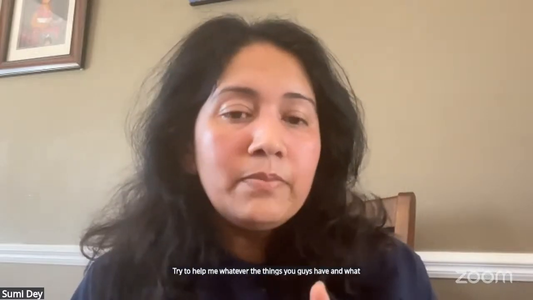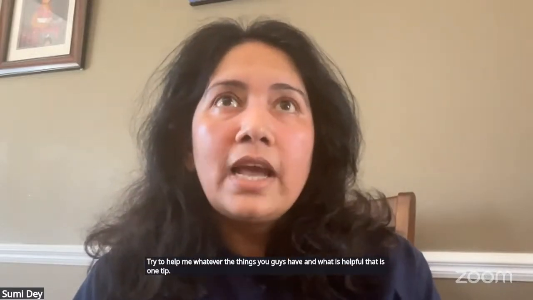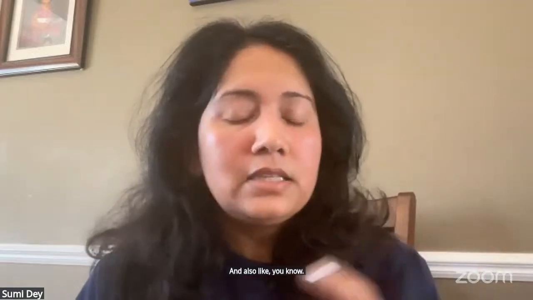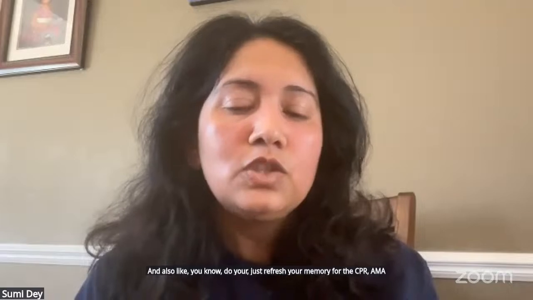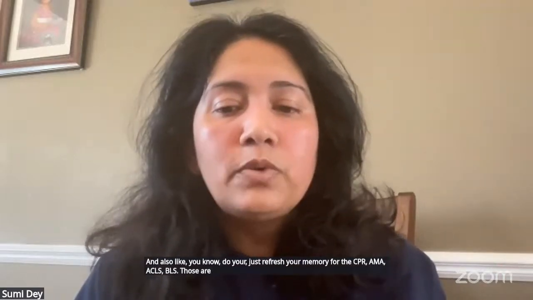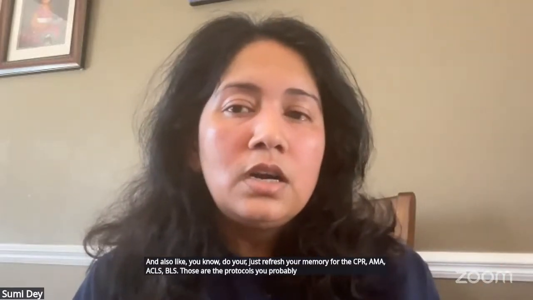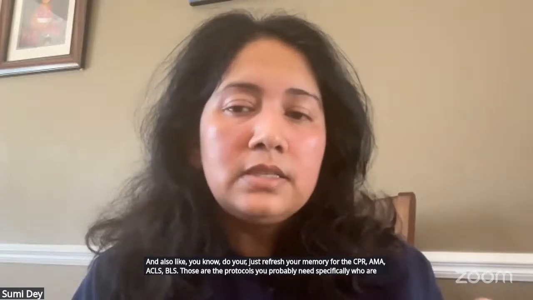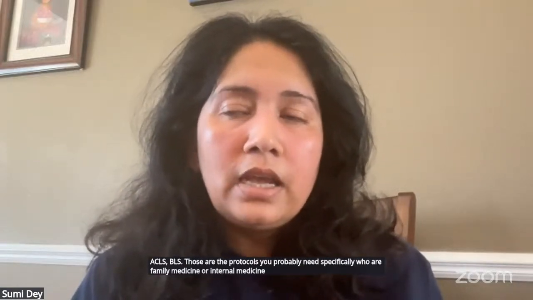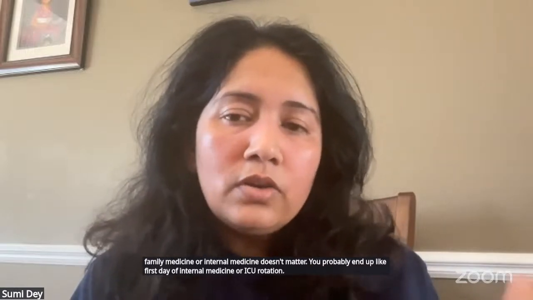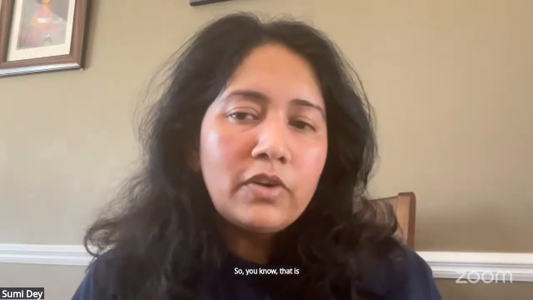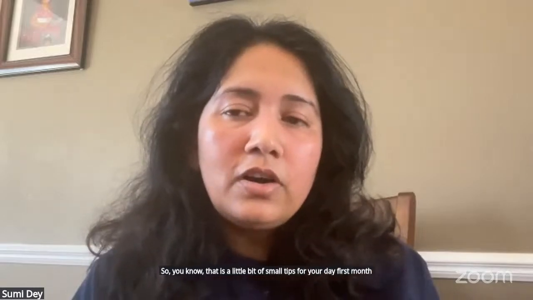That is one tip. And also, just refresh your memory for CPR, ACLS, BLS. Those are the protocols you probably need, whether you are in family medicine or internal medicine, it doesn't matter. You will probably end up on an internal medicine or ICU rotation on the first day. So that is a small tip for your first day and first month for those fellows.